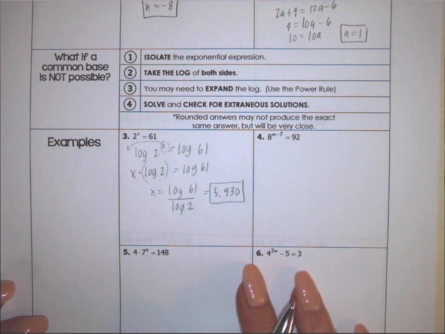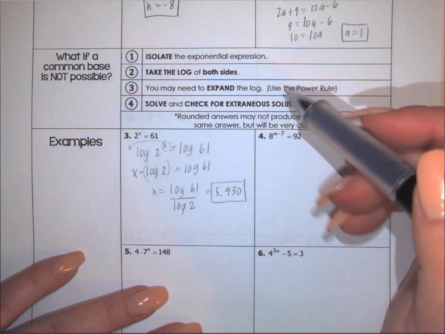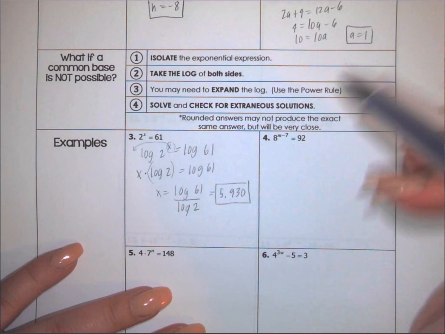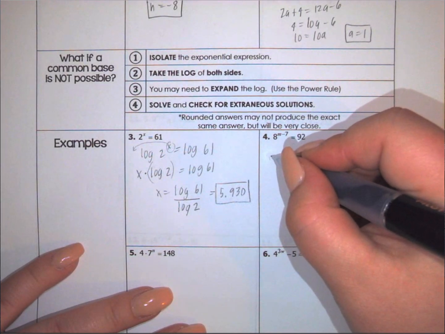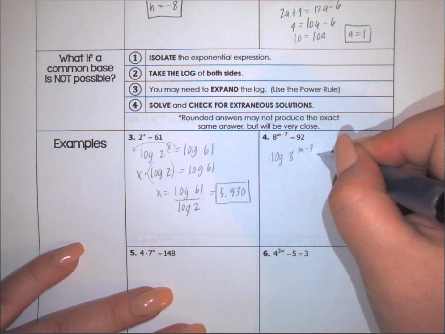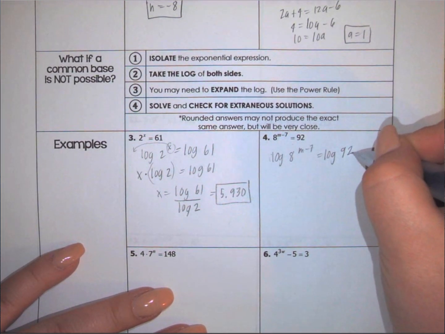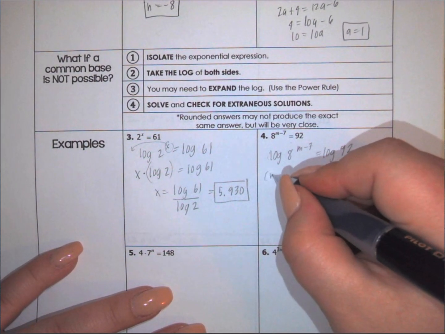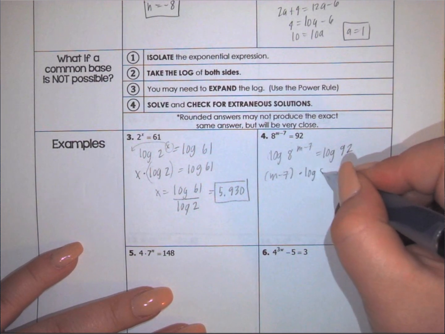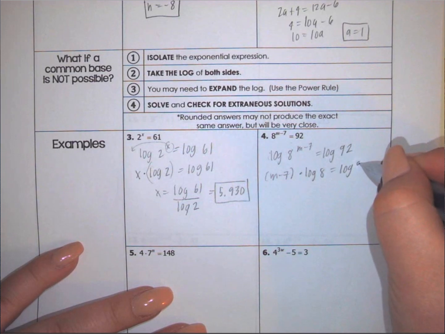So again, 8 and 92 are not powers of each other, so take the log of both sides. Break down the exponent. M minus 7 times log of 8 equals log of 92.